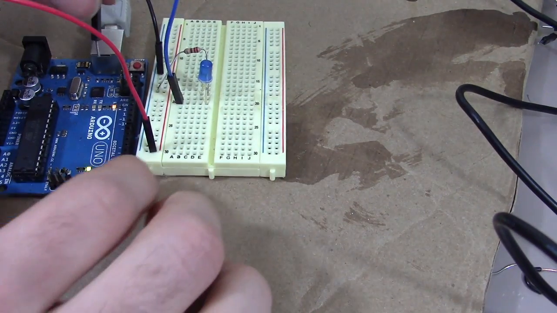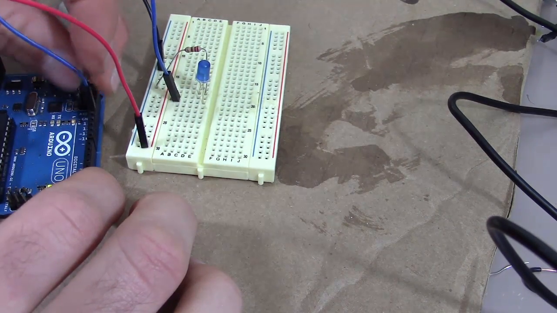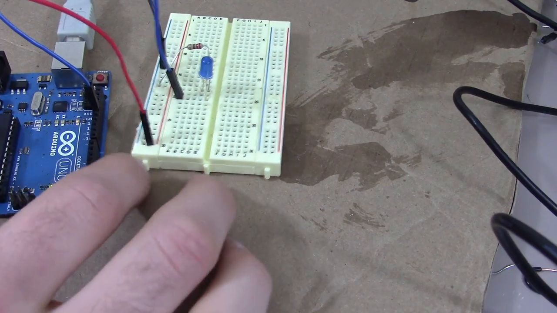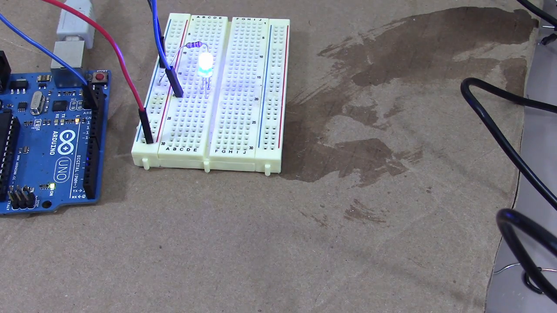So let's connect this to signal. We'll connect it to pin 13 to match what I have in the Arduino code. So now let me put the code onto it and upload, and there you have it, your first blinking LED project. We're only going to get more complicated from here, but if you can get this basic concept down right now, you will be able to do anything.